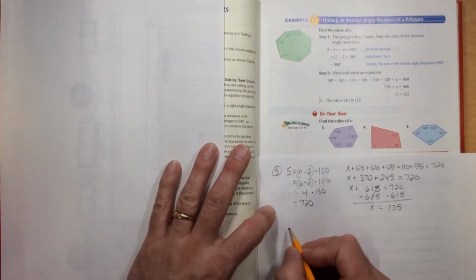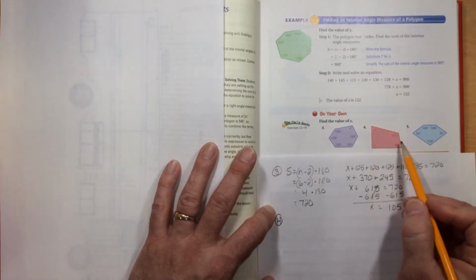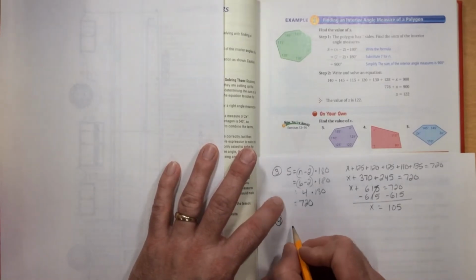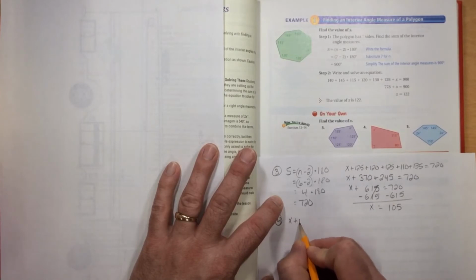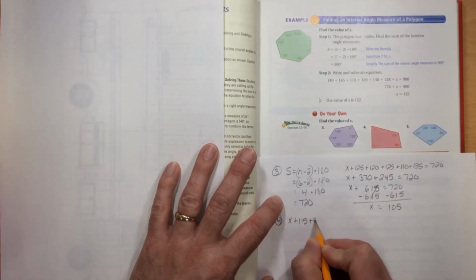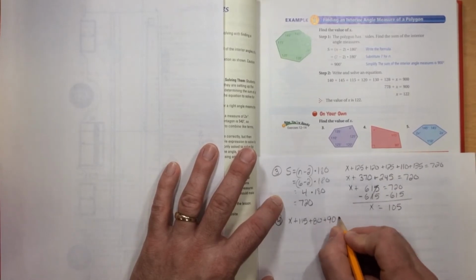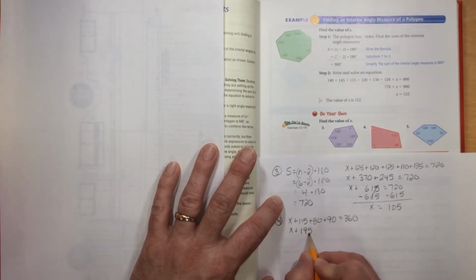Number 4. It's a quadrilateral. We already know quadrilaterals equal 360 degrees. So since we know that, we can just do x plus 115 plus 80. And don't forget, this little box means a 90-degree angle, so plus 90 equals 360. X plus 195 plus 90 equals 360.